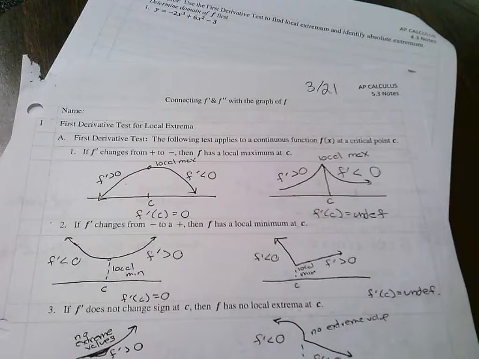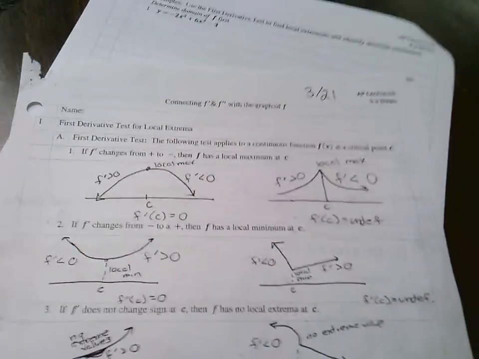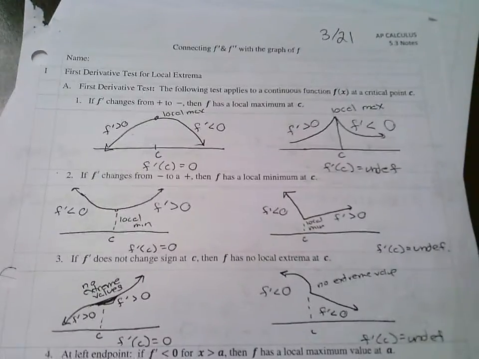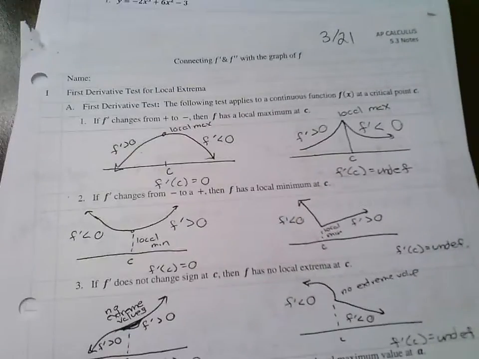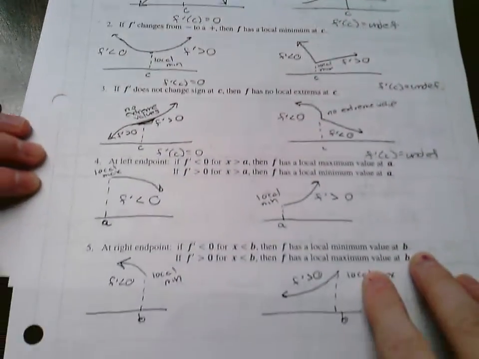Okay, so today we're talking about the first derivative test for local extrema. Pretty much what that means is the following test applies to continuous functions f of x at a critical point c. Just look in your book and you can get all this. Sign charts help. Just follow the sign charts and you'll be fine. But we're going to do the algebra stuff. I'll give you a quick look and then you can pause and see. That's the first derivative test. Now you can't say I didn't go over it.